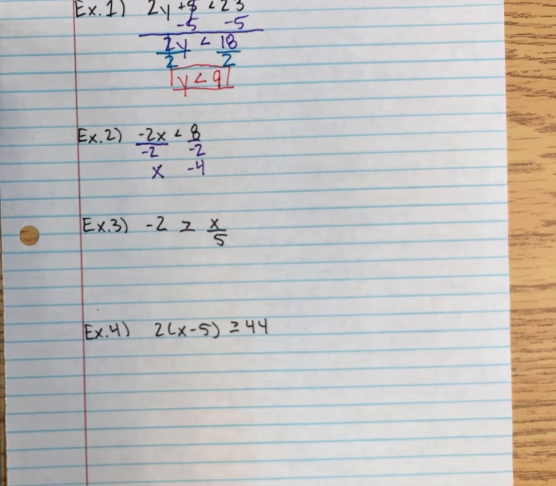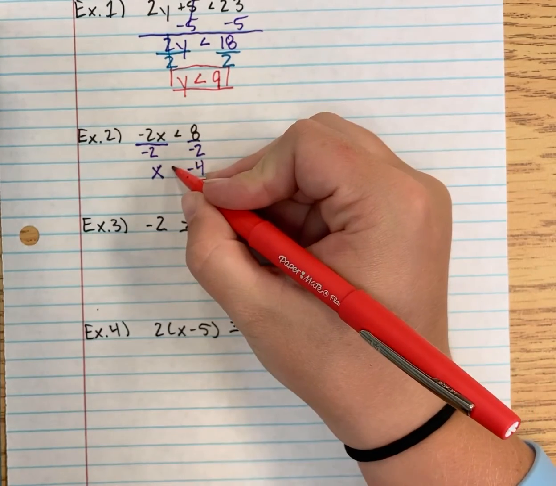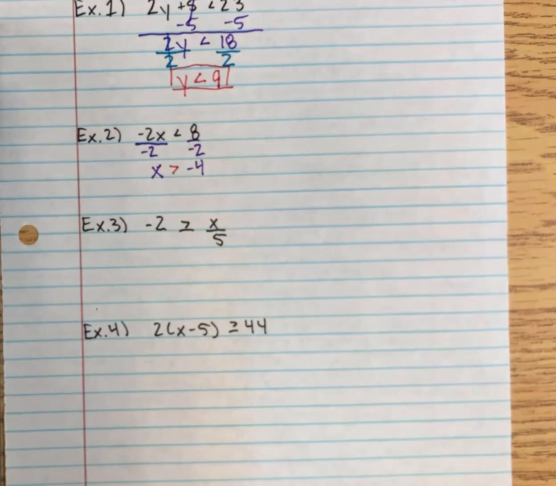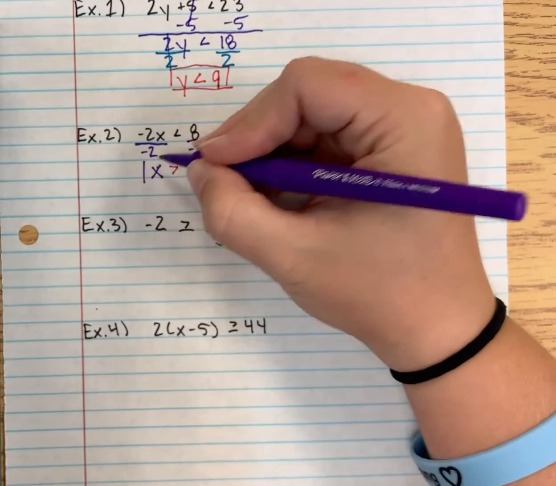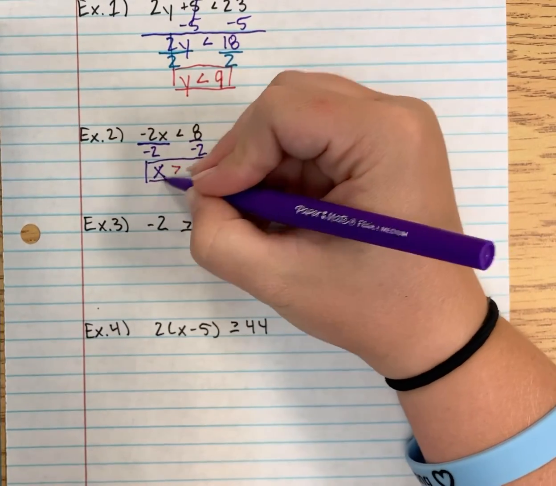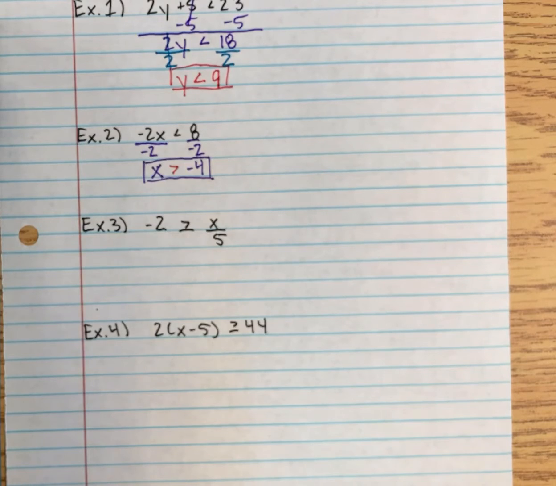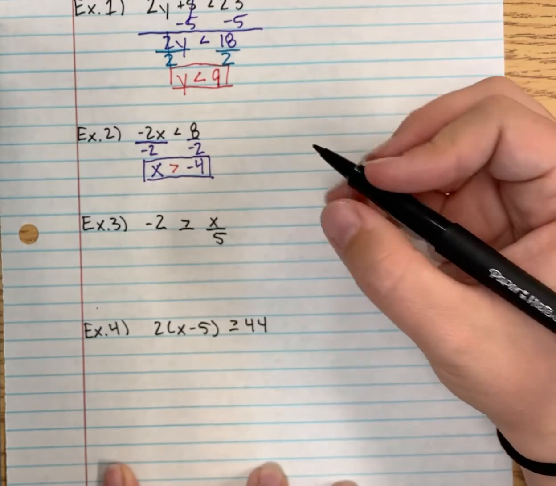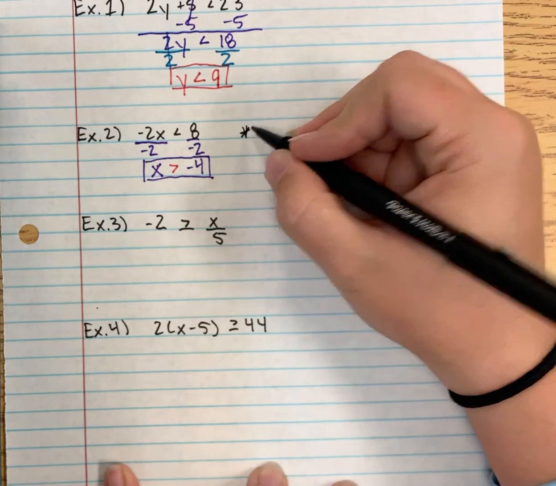But here is the important bit, guys. Because we divided by a negative number, you have to flip your sign. So it's now going to be x is greater than -4 instead of less than. Anytime you multiply or divide by a negative number on both sides of your inequality, you have to flip the sign. So that's a good thing to make note of.